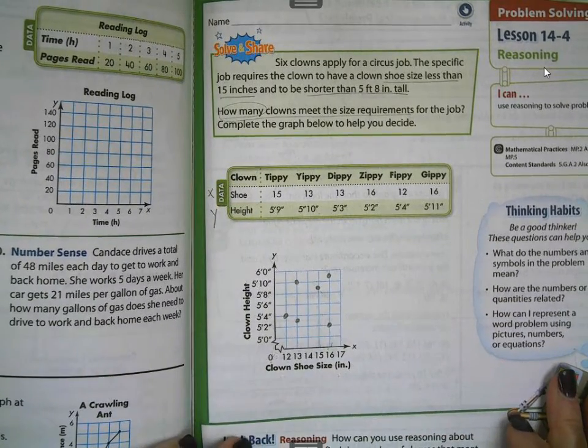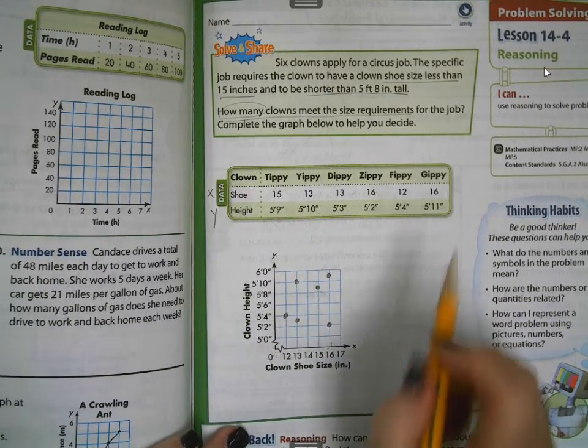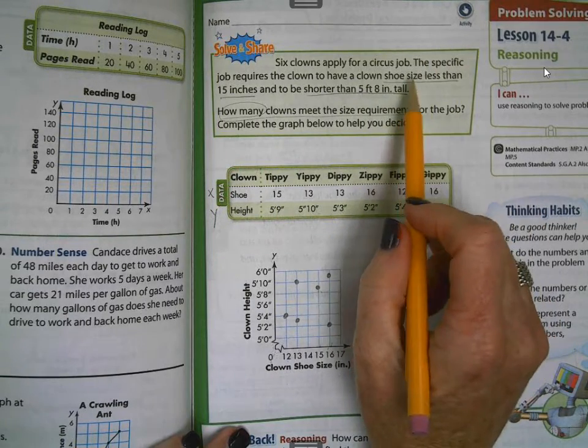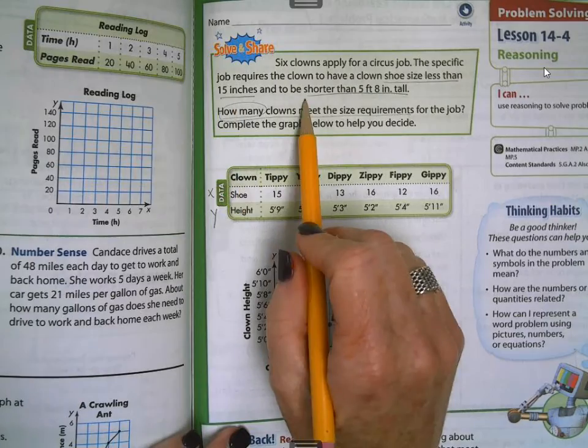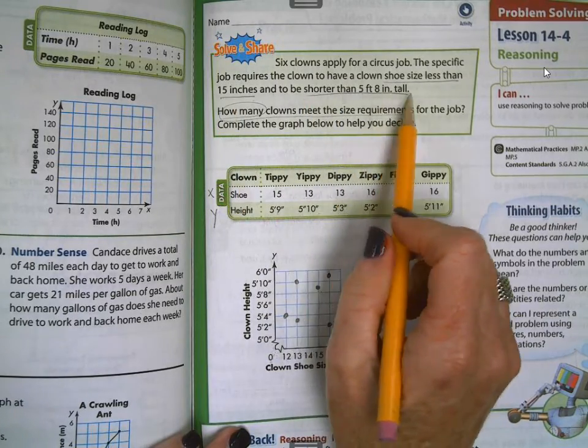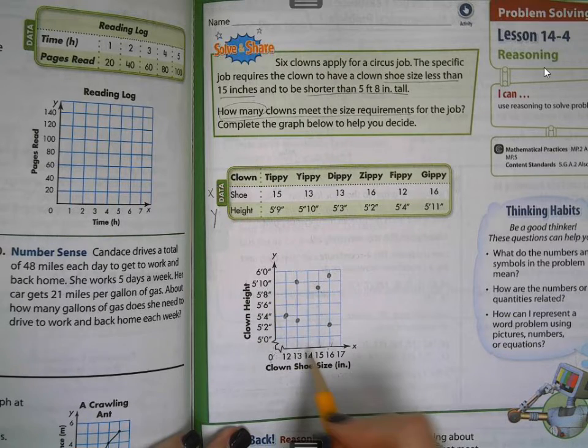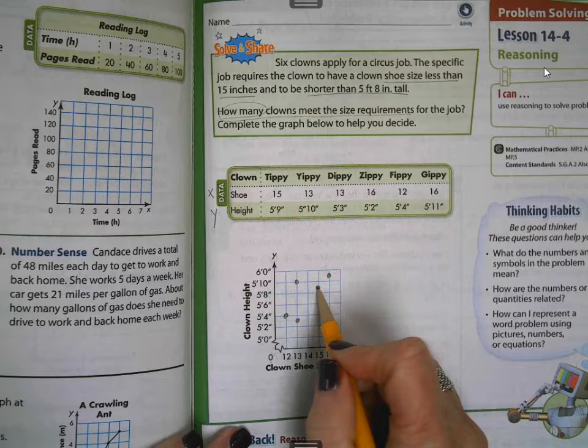So what I know is that these clowns that are qualified for the job have to have a shoe size less than 15 inches and be shorter than 5'8". Let's deal with the shoes less than 15 inches. So less than 15 inches would not include this one right here. This one is 15 inches.